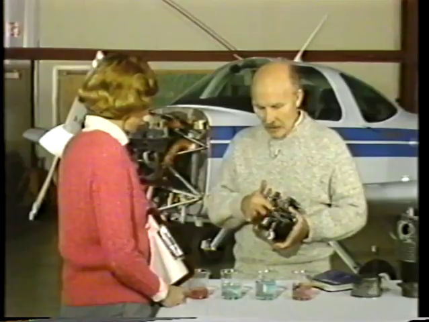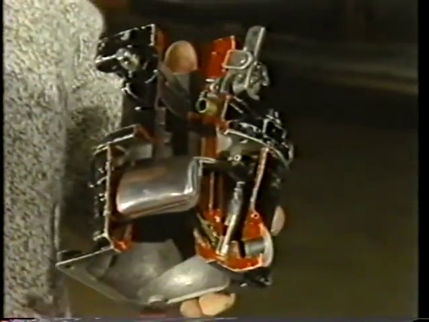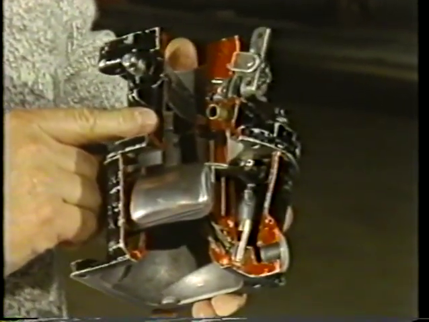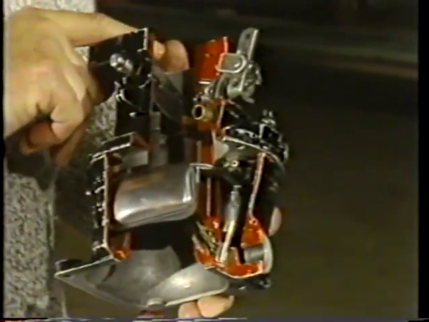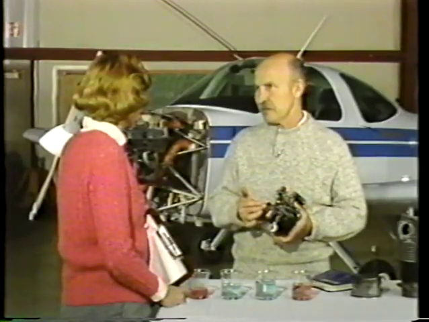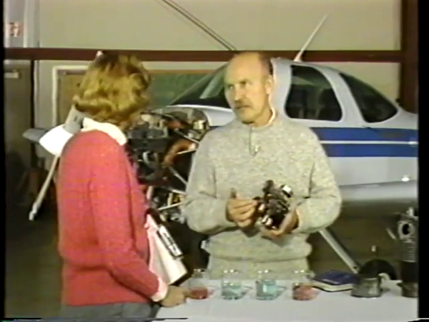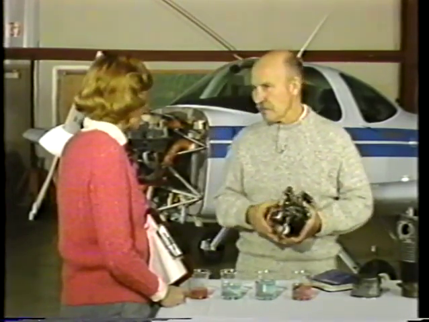Well, we can block off the airflow, and remember it was a low pressure in the venturi that caused the fuel to flow, so if we decrease the low pressure in here, we're going to decrease the fuel flow, and this is going to end up in engine stoppage. And it gets very quiet.